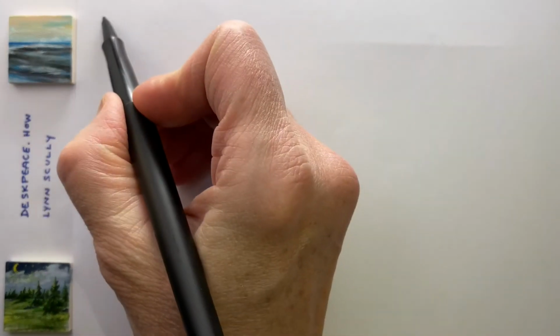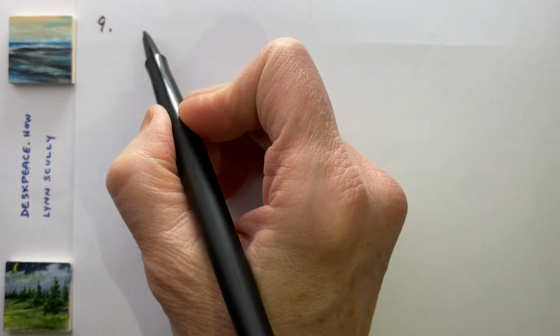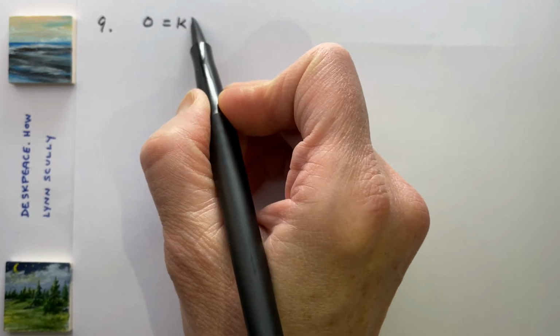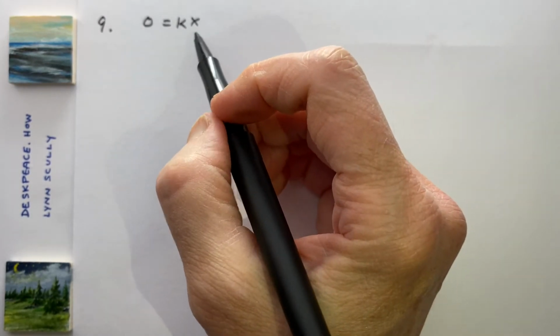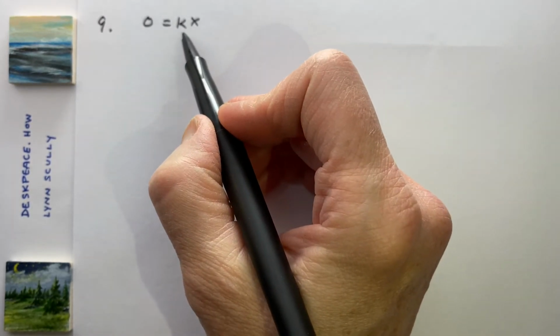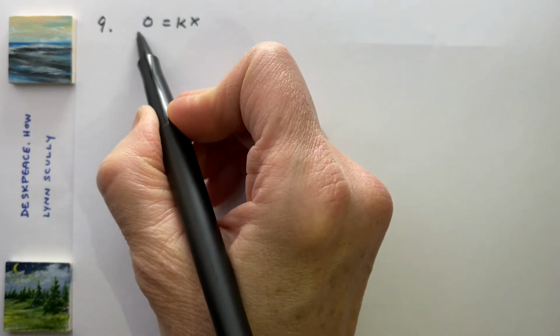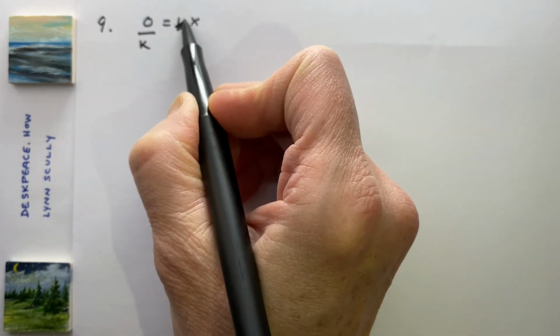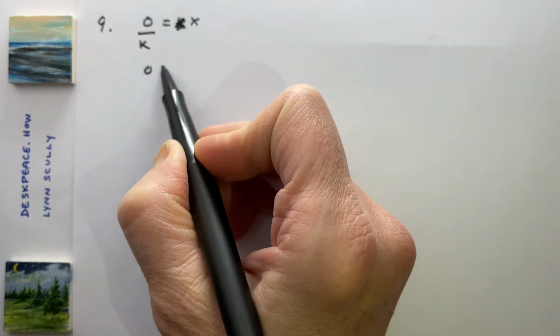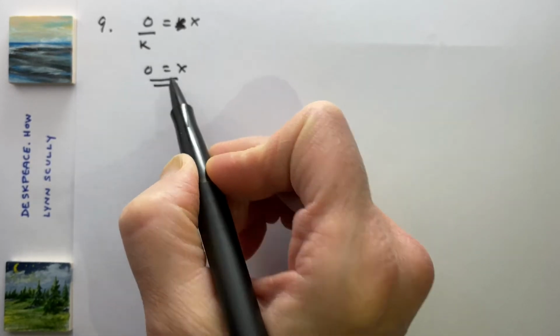Number 9. 0 equals kx. Now we're back to these. I want to get my x alone, but there's a k attached by multiplication. Move it by division to the other side of the equal sign. And I'm getting 0 equals x.